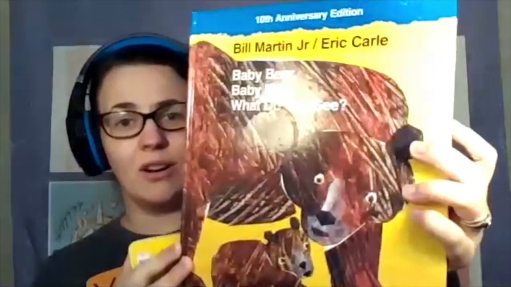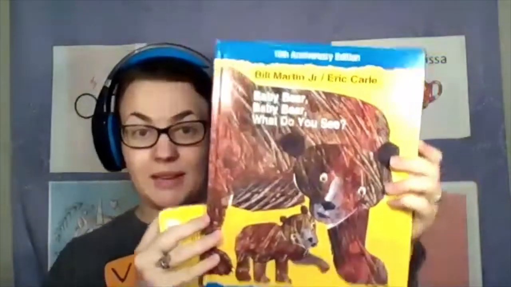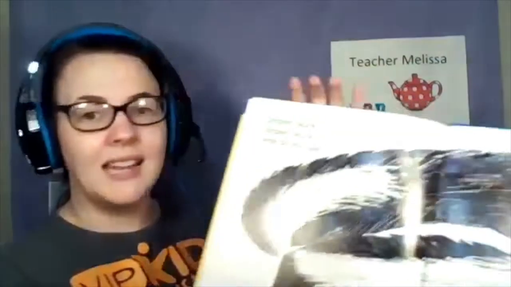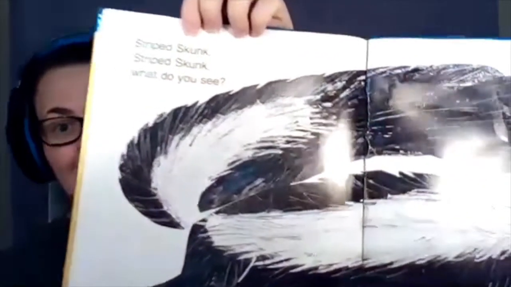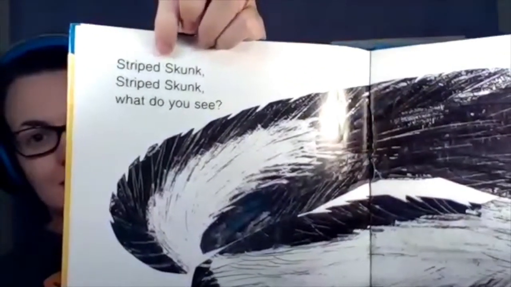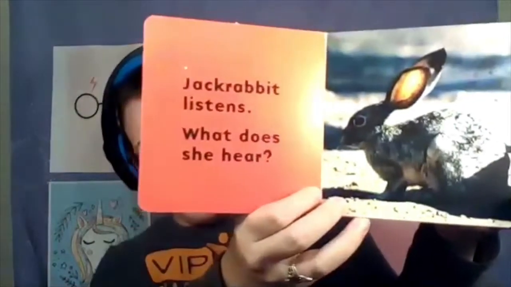Any of the Eric Carle books, like Baby Bear, Polar Bear, introduce some strange animals, and I have the students read these out loud. And it's words that they normally wouldn't see in my class, like striped skunk, the idea of a mule deer. I think those are really fun, interesting words, and it's a very quick rhythmic read that they really enjoy. But really, any animal books are going to be excellent in your classroom.